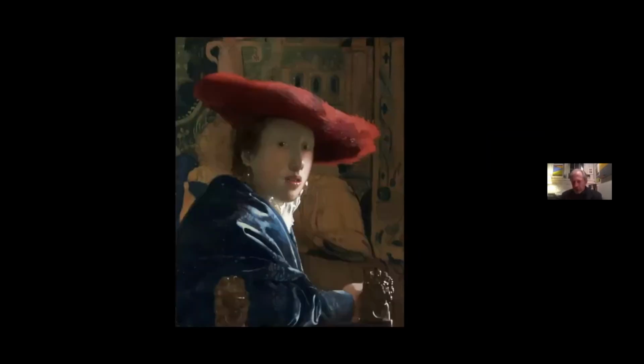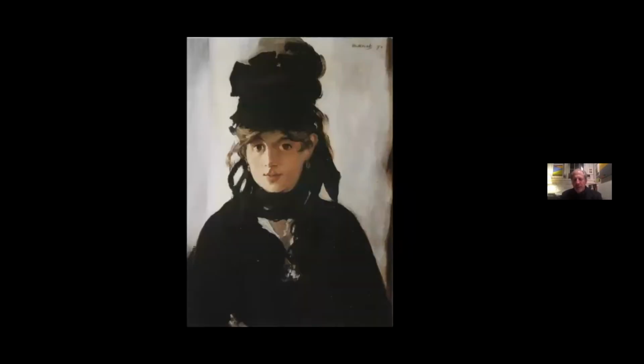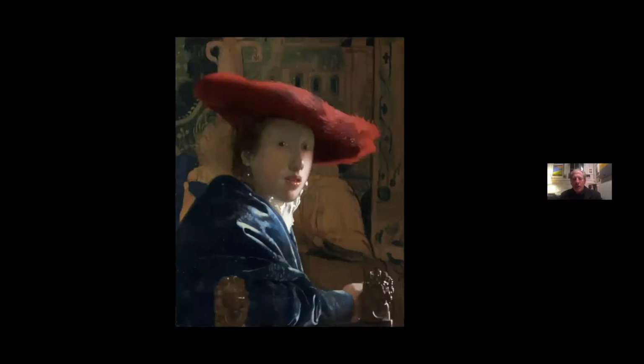I put this picture in because it reminds me a little bit of this picture. It's very unusual for Manet to sidelight a portrait like this. And you notice the simplicity of the shapes. Well, this Vermeer is also sidelit in the same way. You'll notice the part of the face that's facing us is barely described.